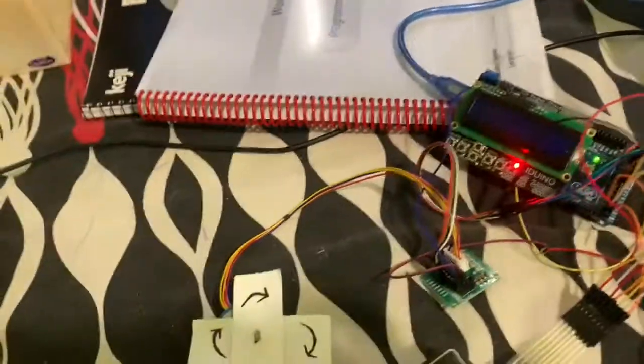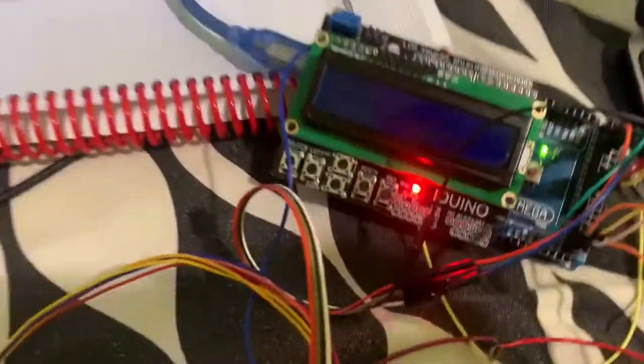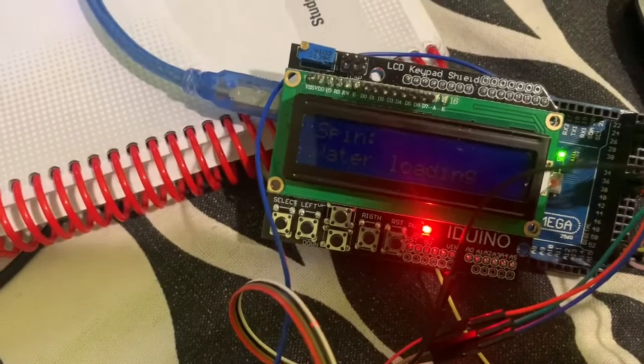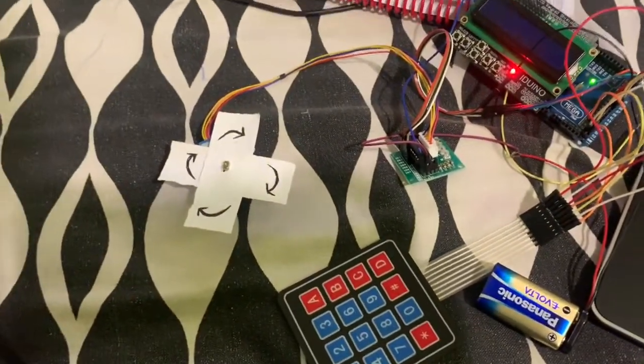I restarted my project and I'm going to press number 2 for spinning, and water loading for spinning. It will load for 30 seconds, so we are waiting for that.